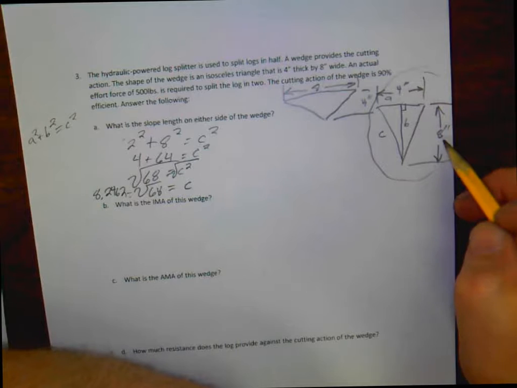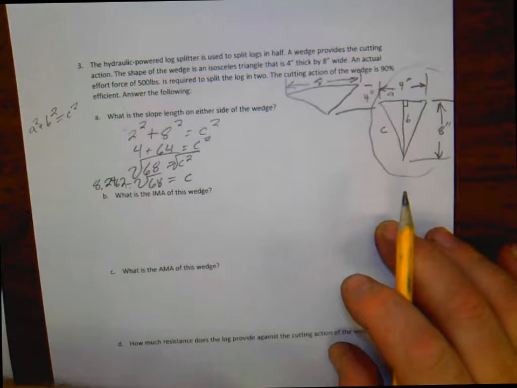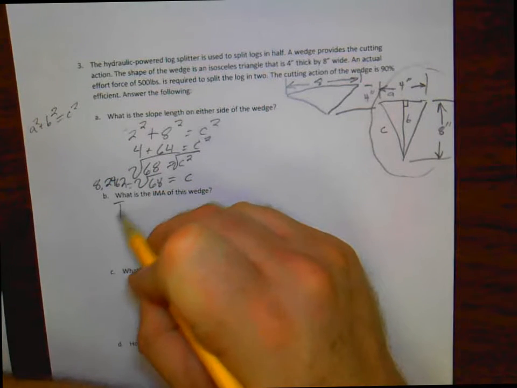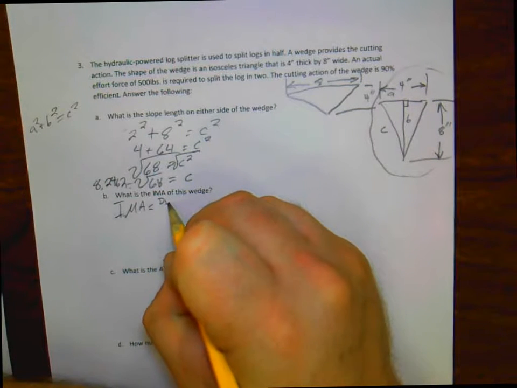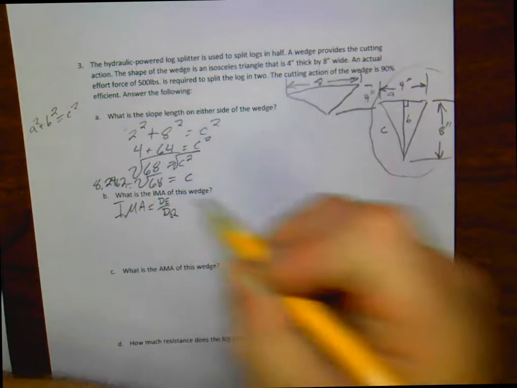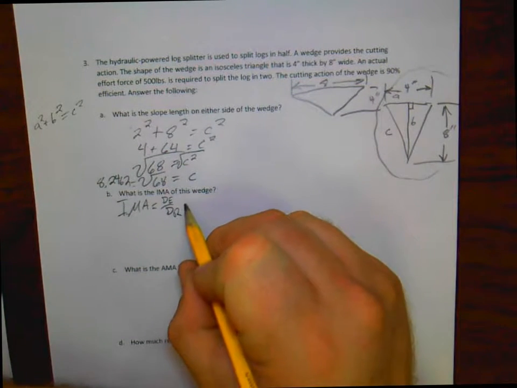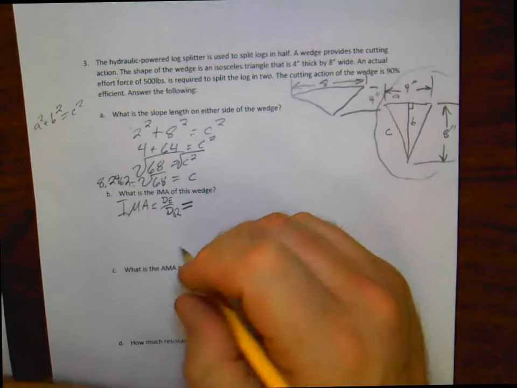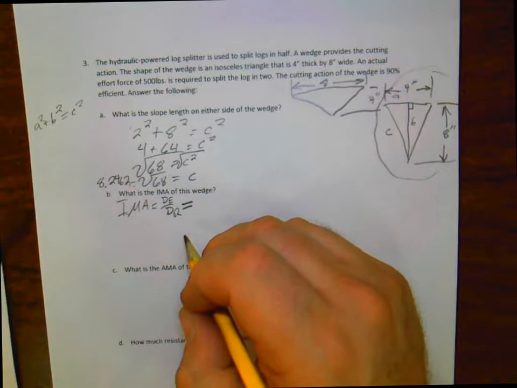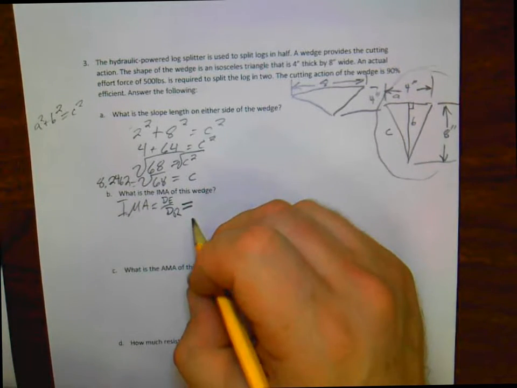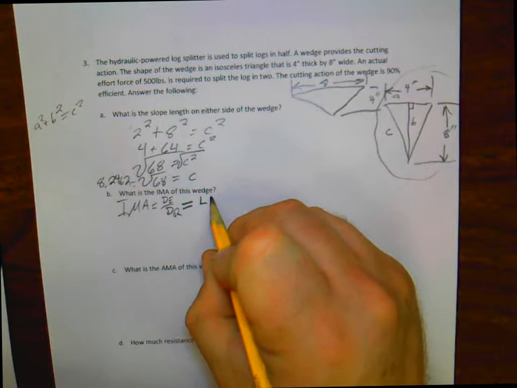Now, what is the IMA of this wedge? Well, if you recall, IMA equals DE over DR. Although that's not really the one that we're going to use. If you remember going through the Project Lead the Way worksheets and PowerPoints, you'll recall that the IMA of a wedge is going to be the length, which is the length that's perpendicular to the height, divided by the height.